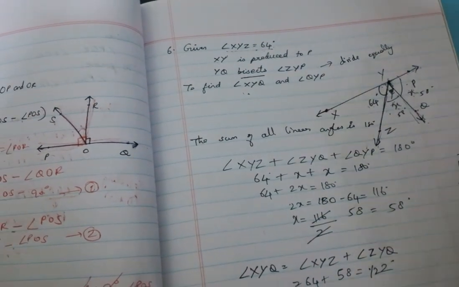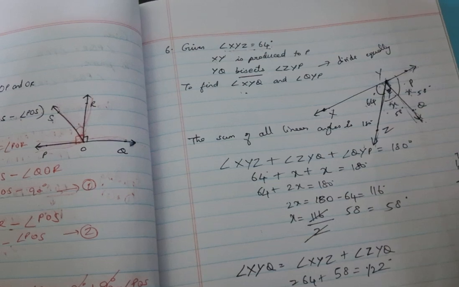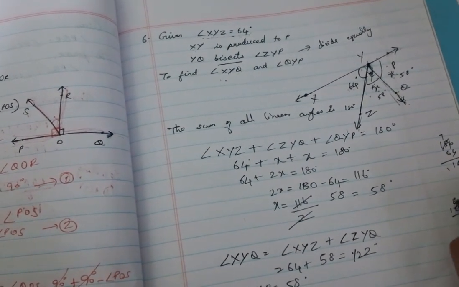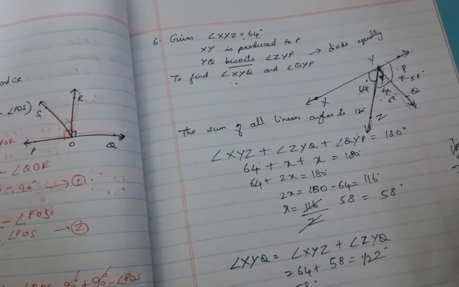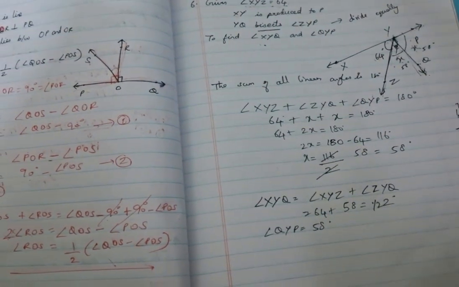Now you can check the answer by adding everything. 64 plus 58 plus 122 should give 180 degrees. Successfully, this is forming a straight line.